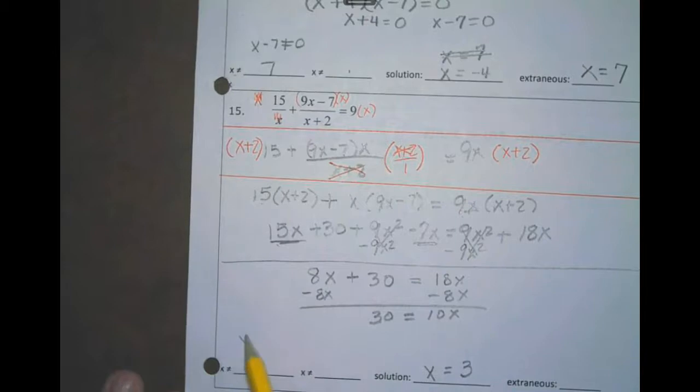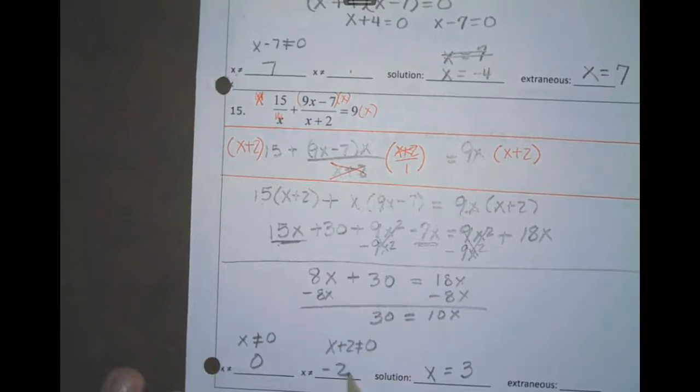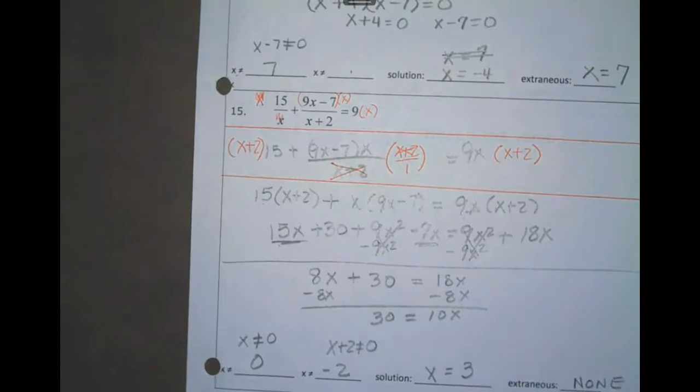From the denominators, the first denominator cannot equal 0, the second denominator cannot equal 0, and I don't have any extraneous answers in this particular problem.